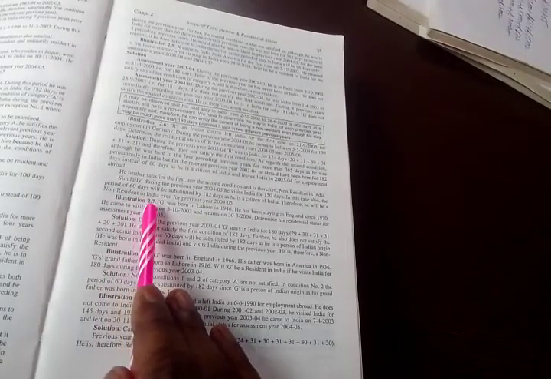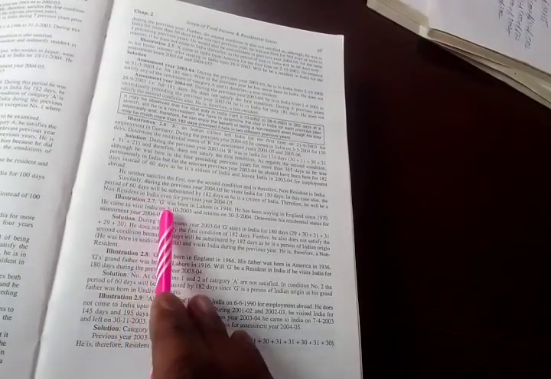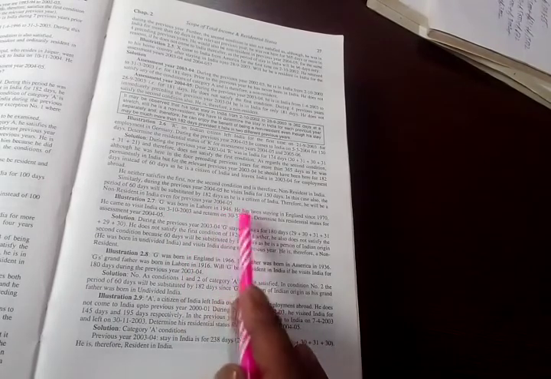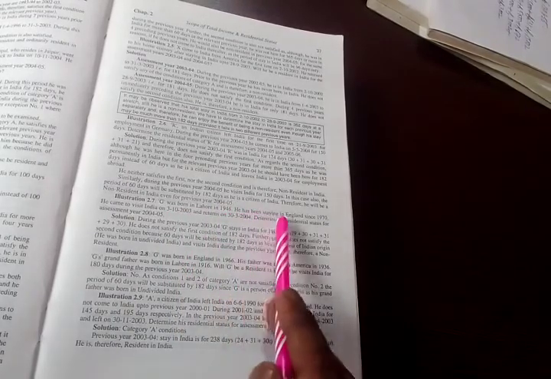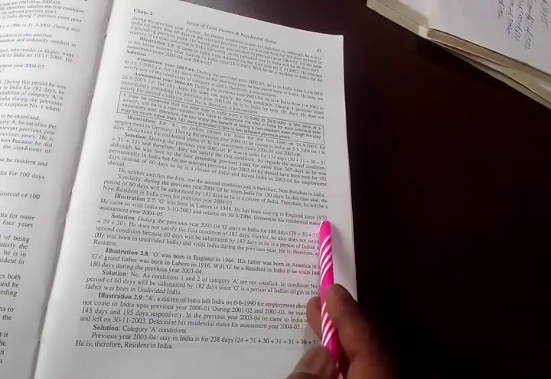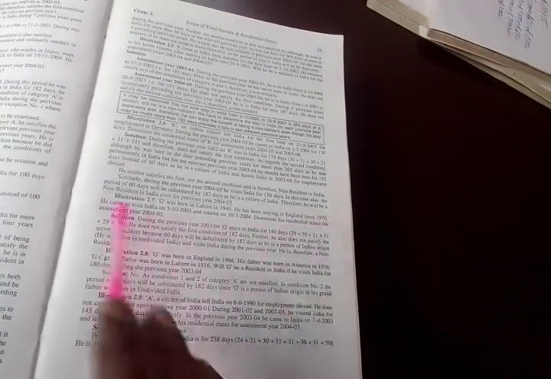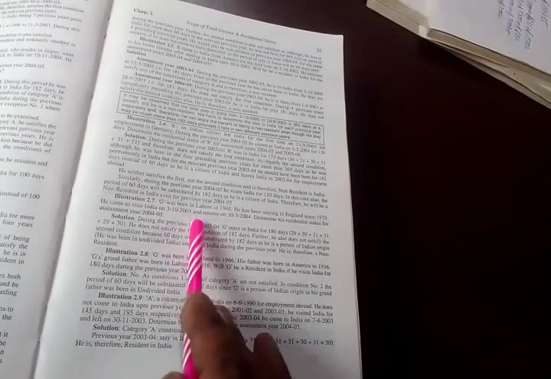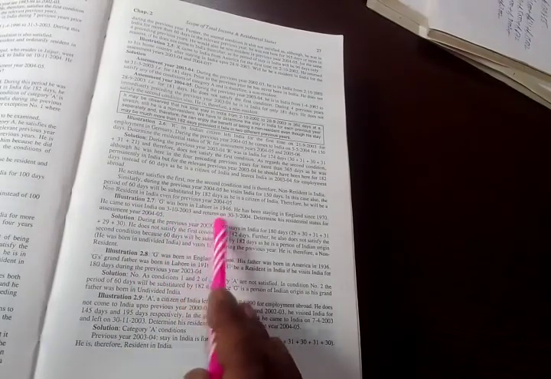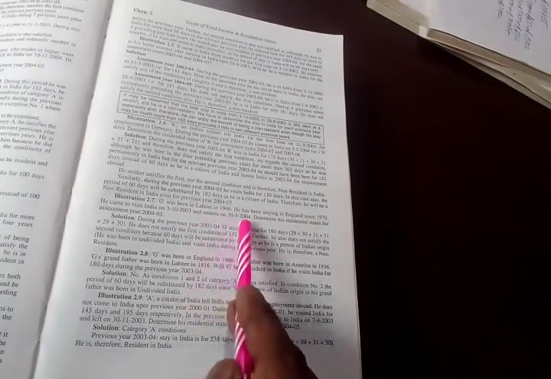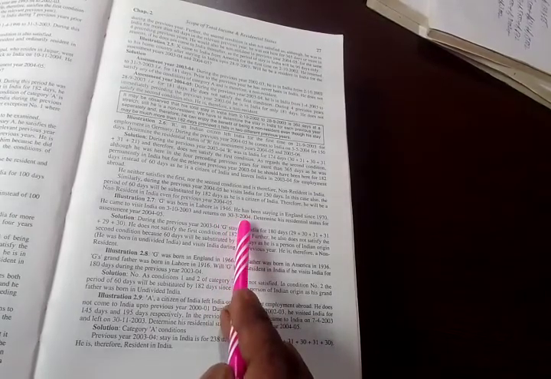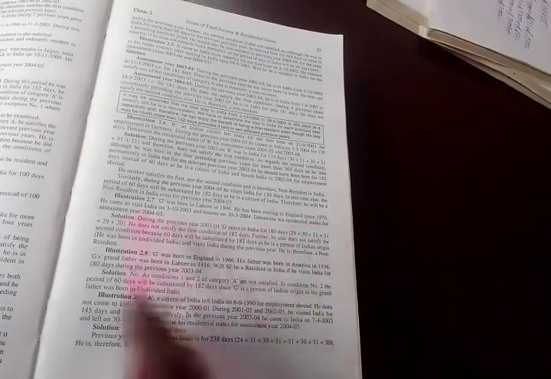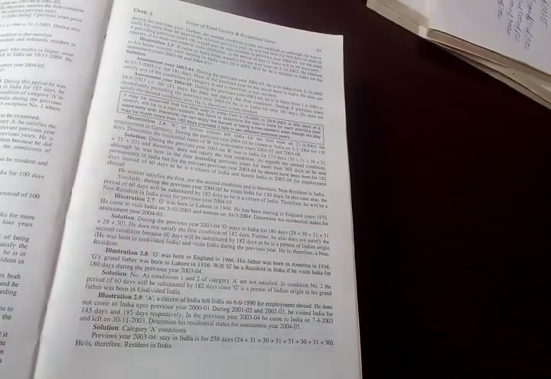Illustration 2.7. G was born in Lahore in 1946. He has been staying in England since 1970. He came to visit India on 3/10/2003 and returns on 30/3/2004. Determine his residential status for assessment year 2004-05.